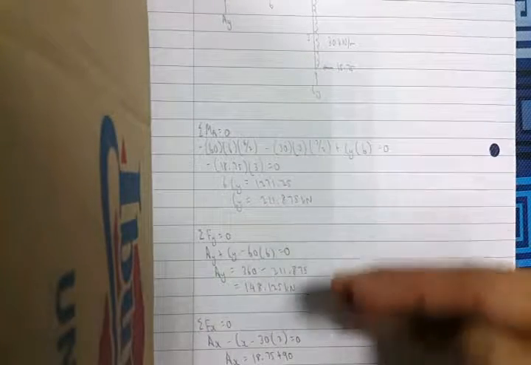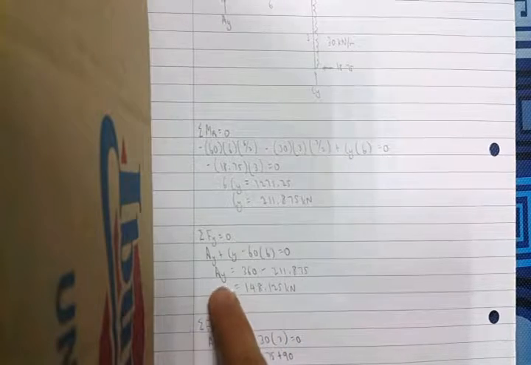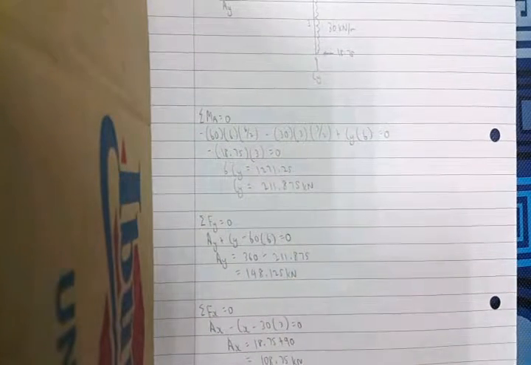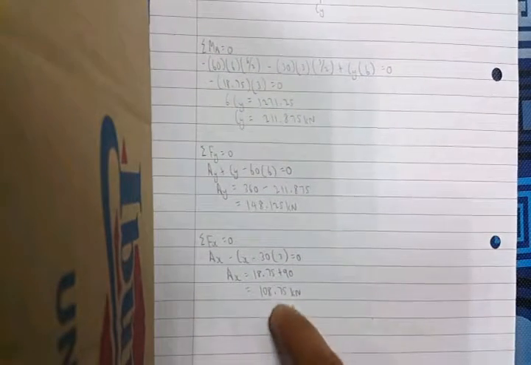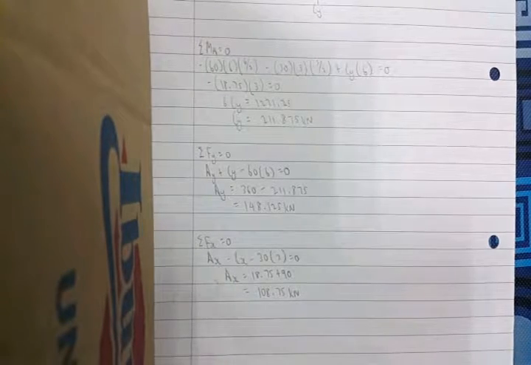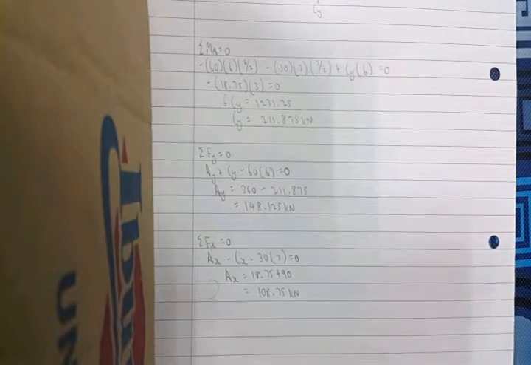The same thing, using the summation of Fy, we will get Ay equals 148.125 kilonewton. And we do the same thing for the summation of Fx, and we will get Ax equals 108.75 kilonewton. And that is all for the two questions. I solved it, and yeah, thank you.